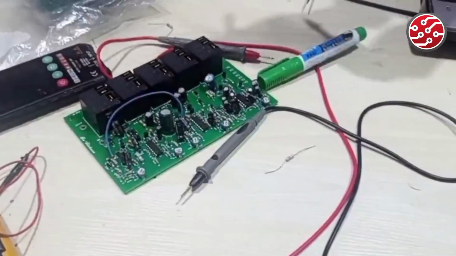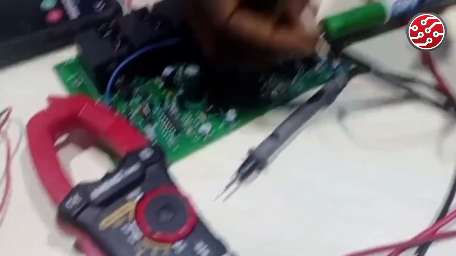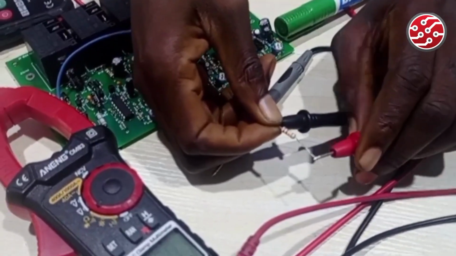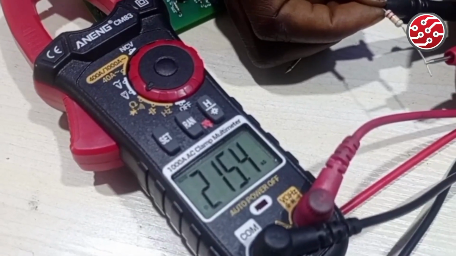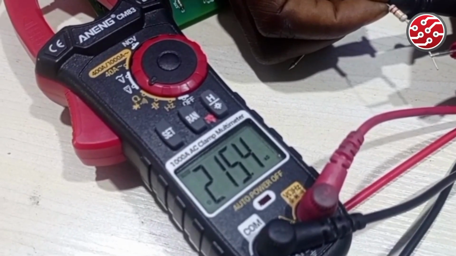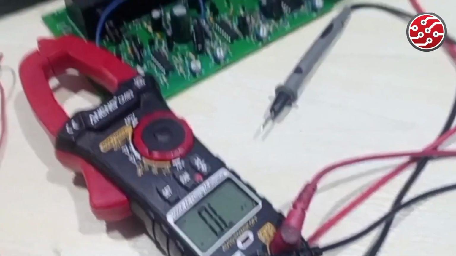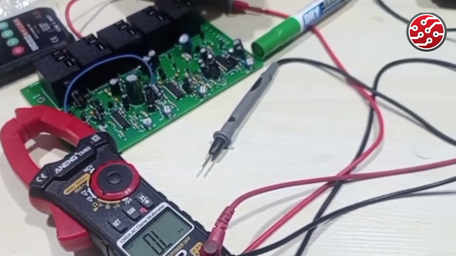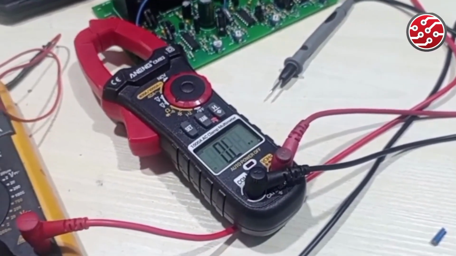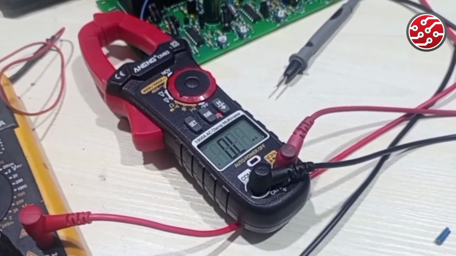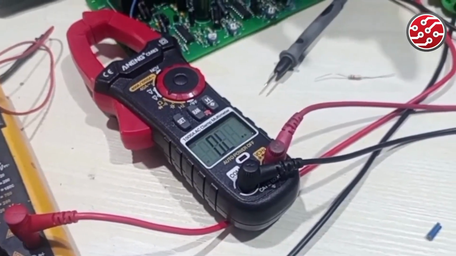So let me read it and see. 215, 215.5. You see the difference between this one and the other one. This one gives you 0.1 decimal. The other one could not give you any decimal because it has a limit it can operate, and that limit is majorly 3.5 digits, not up to 4 like this one.